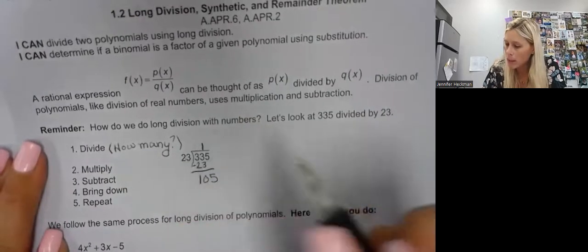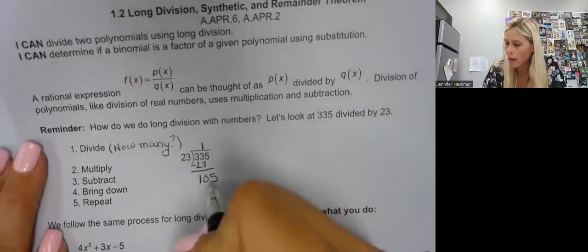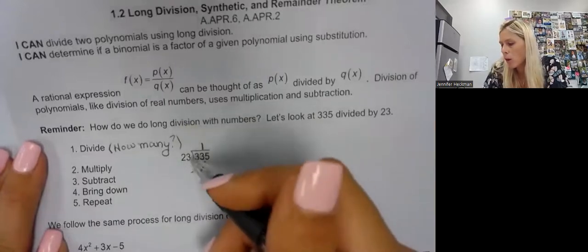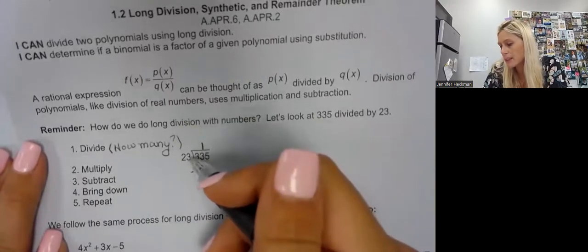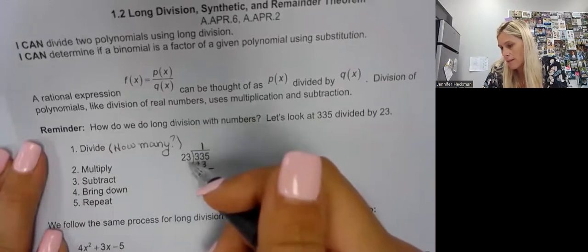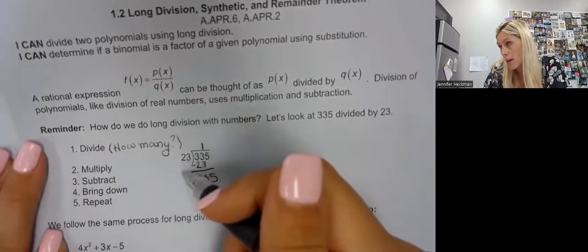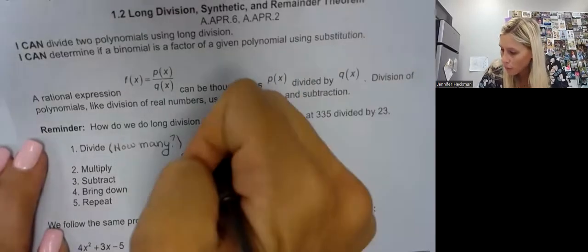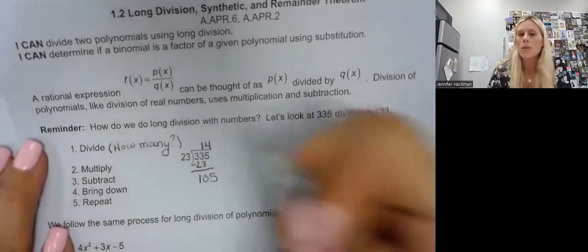So how many 23s are in 105? Well, sometimes we have to guess at this. If I said 5, well, 5 times 3 is 15. 5 times 2 is 10. Bring down. So 5 is too many. Of course, you can use your calculator if you need to do so. So let's do 4. Okay, so I'm going to put 4 there.